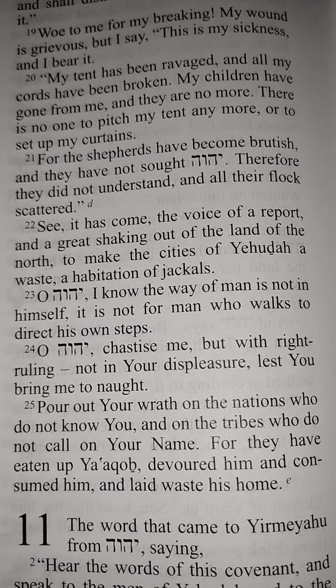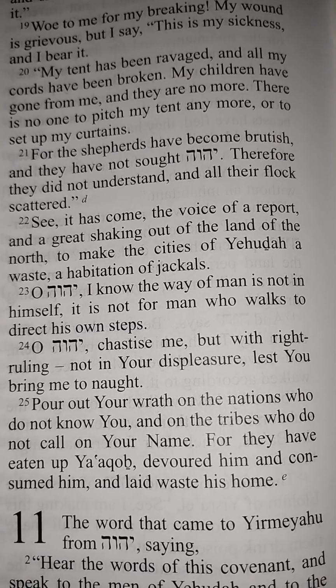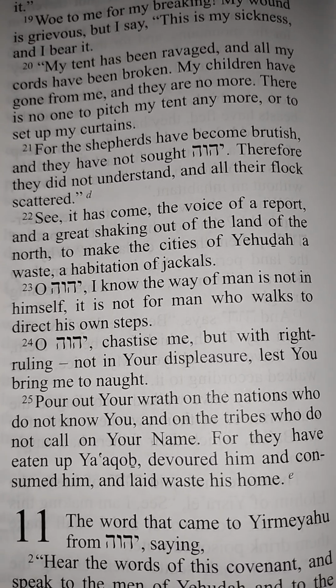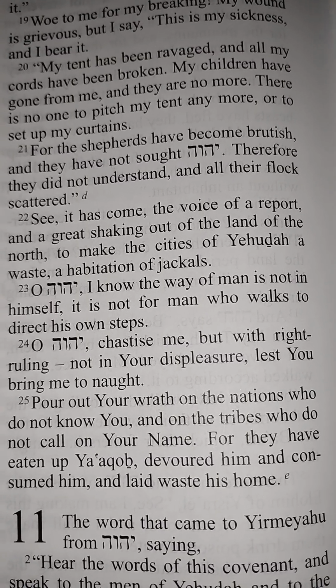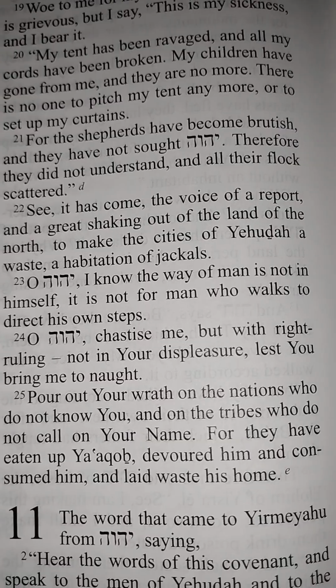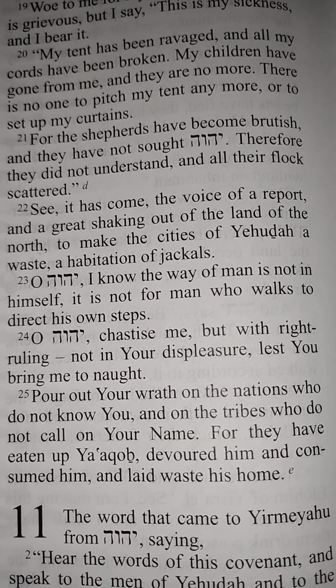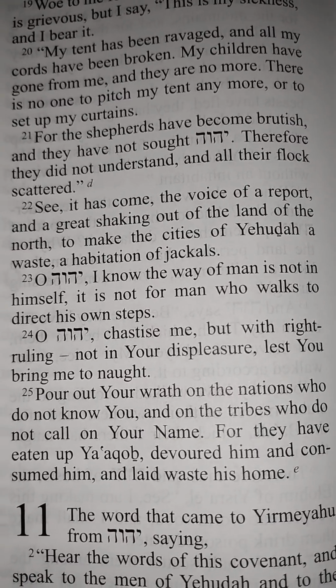O Yahweh, chastise me, but with right ruling, not in your displeasure, lest you bring me to naught. Pour out your wrath on the nations who do not know you, and on the tribes who do not call on your name. For they have eaten up Yaakov, devoured him, and consumed him, and laid waste his home.